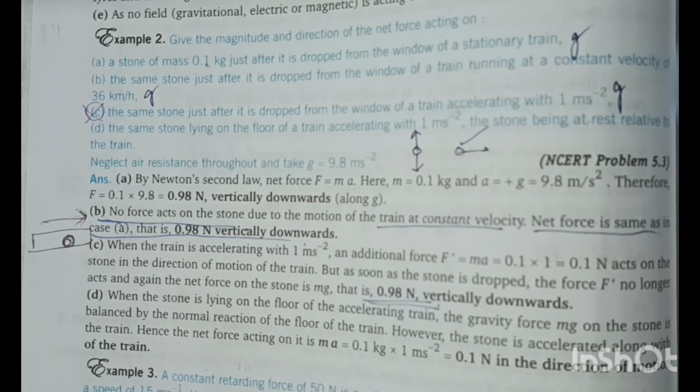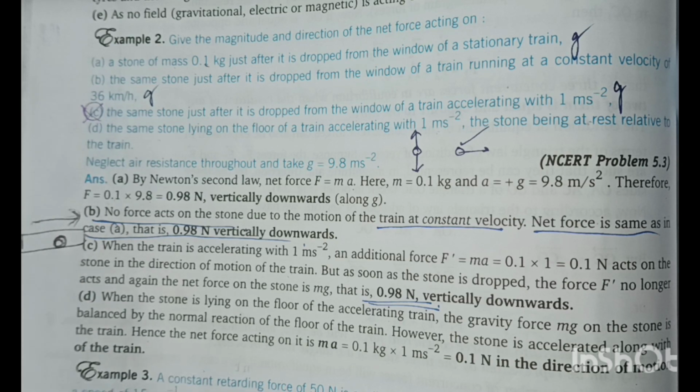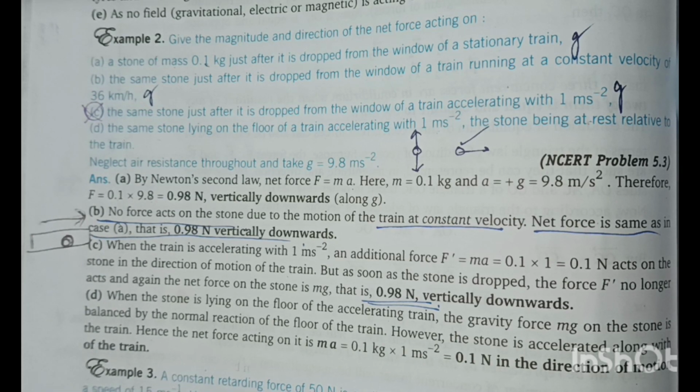But as the train is accelerating, there will be a force on the stone, and that force is mass into acceleration, because of the acceleration of the train. It is accelerating with 1 meter per second square. So it is 0.1 into 1, that is 0.1 Newton, and it is in the direction of motion of the train.